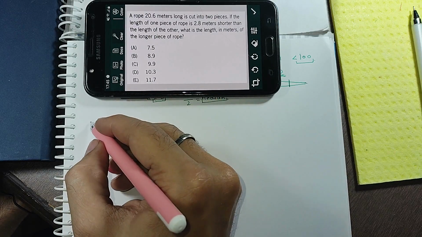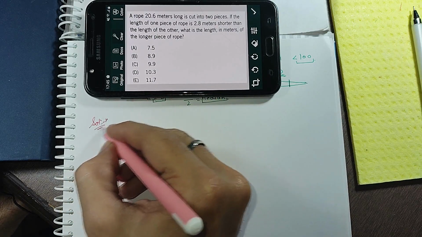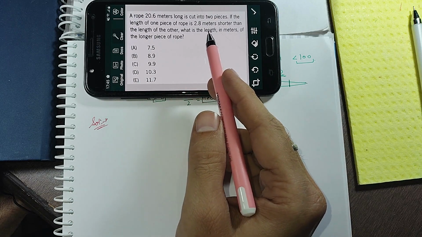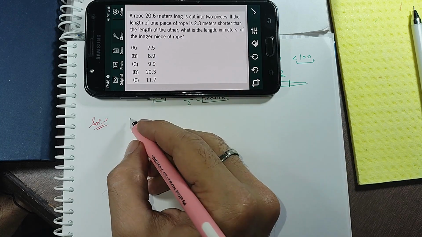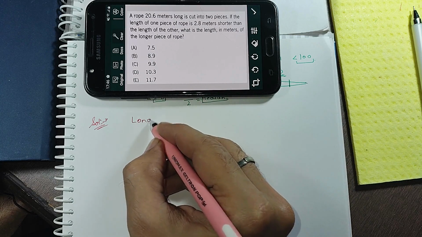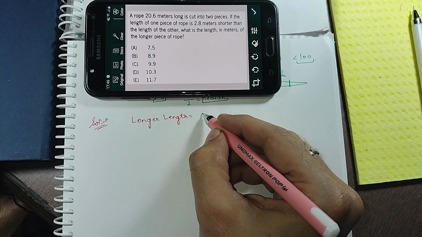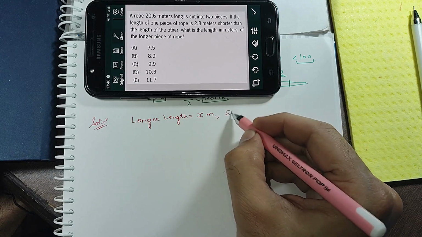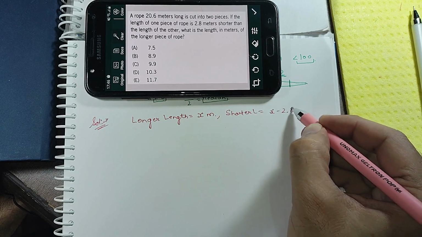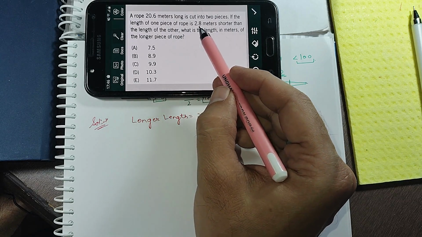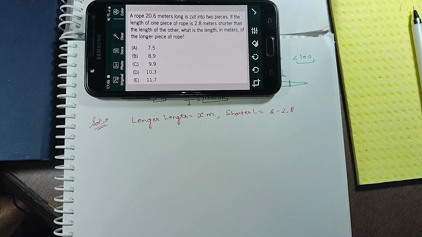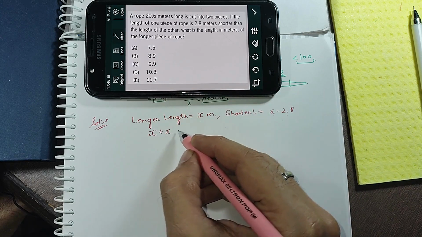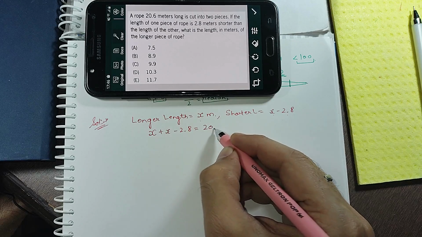A rope 20.6 meters long is cut into 2 pieces. If the length of one piece of rope is 2.8 meters shorter than the length of the other, what is the length in meters of the longer piece of the rope? So let us suppose that the longer length of the rope is x meters. So the shorter length will be x minus 2.8. As the question says, one piece of rope is 2.8 meters shorter than the other, so we assume the longer length as x, so the smaller will be x minus 2.8. Now the examiner asks for the length of the longer piece. So x plus x minus 2.8 must be equal to 20.6, isn't it?